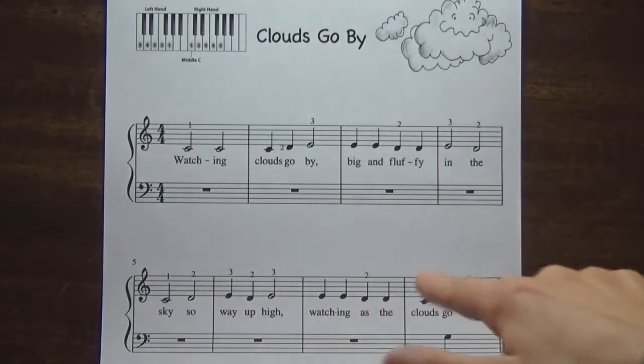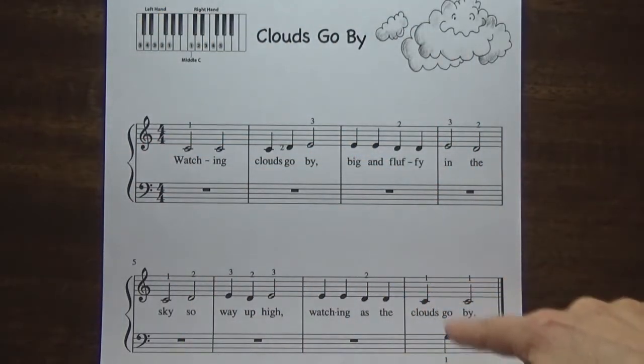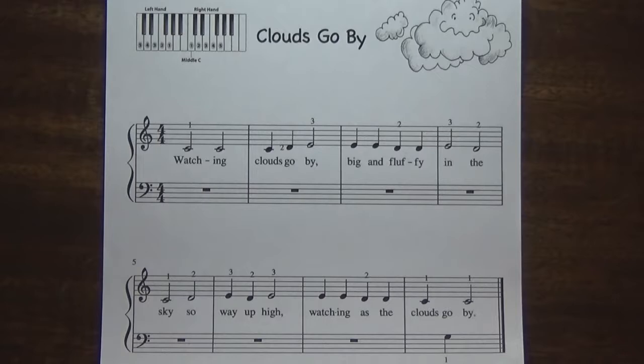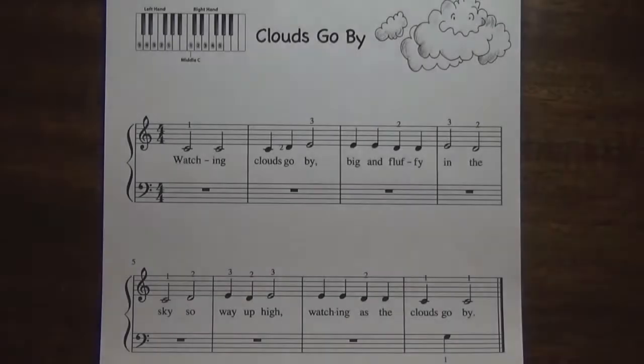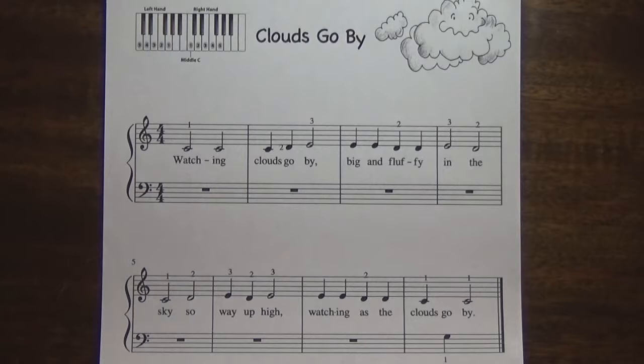All right, was that any better getting in that last measure there? If not, keep working on it. You can pause the video and do it again. Okay, we'll do some more with rhythm at the keyboard in a little bit, but now I want to talk about the notes in here.